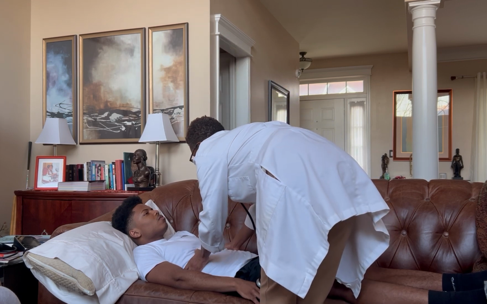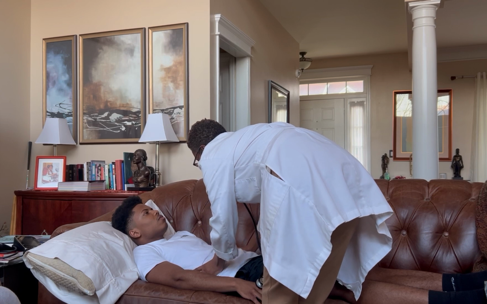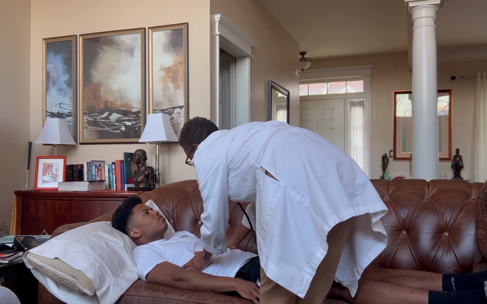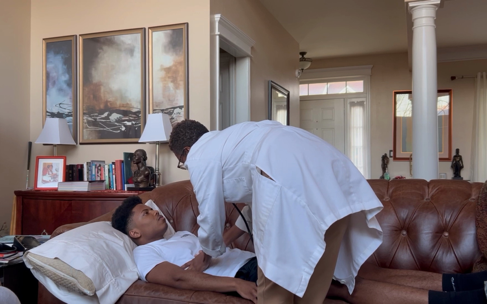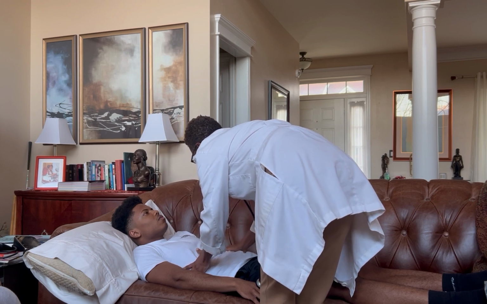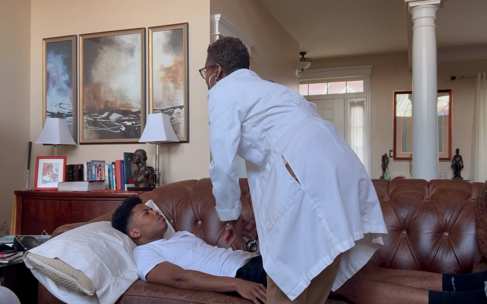We're gonna palpate for any tenderness. I don't feel any. I palpate liver. And I can palpate the spleen, which is good.